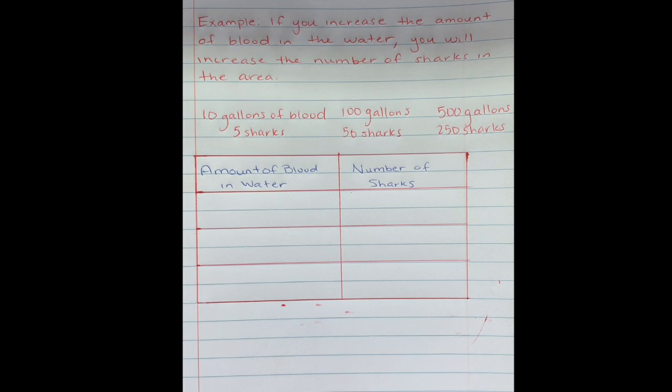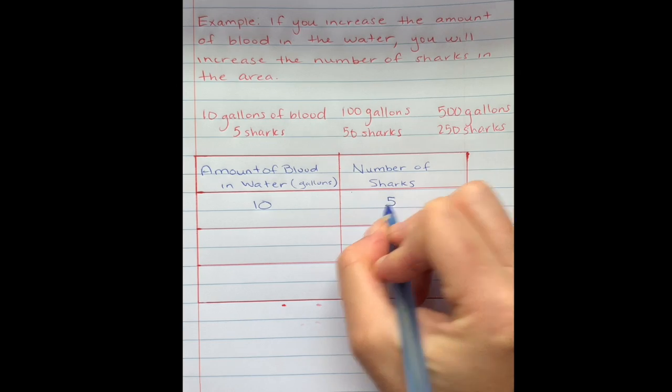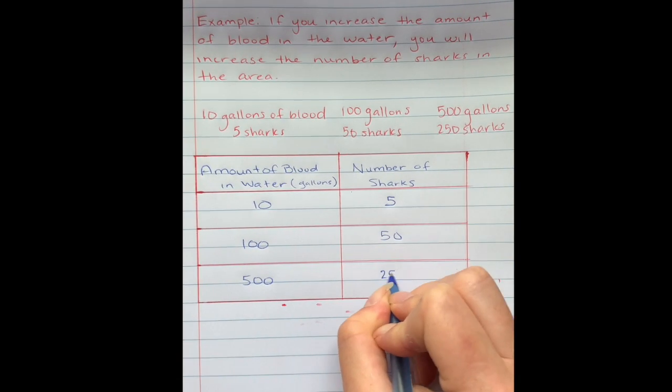Then all we would need to do is fill in our data in the appropriate column. Here I see that my amount of blood is in gallons, so I'll go ahead and fill in that unit. Here I have 10 gallons of blood, 5 sharks, 100 gallons of blood, there are 50 sharks, and when there's 500 gallons of blood, there are 250 sharks.